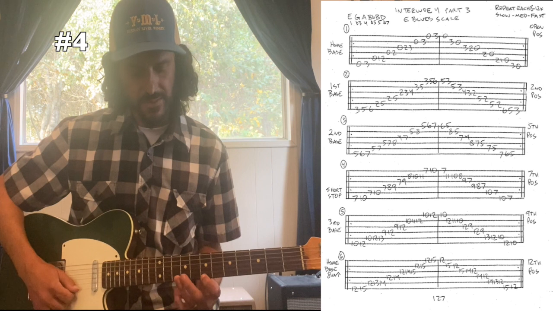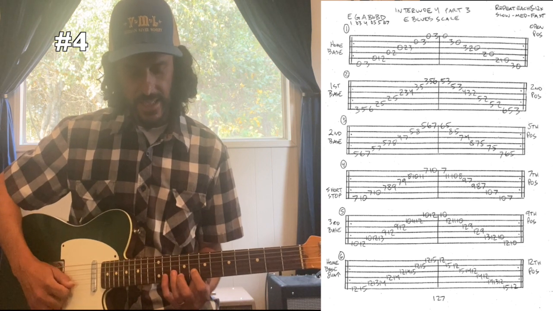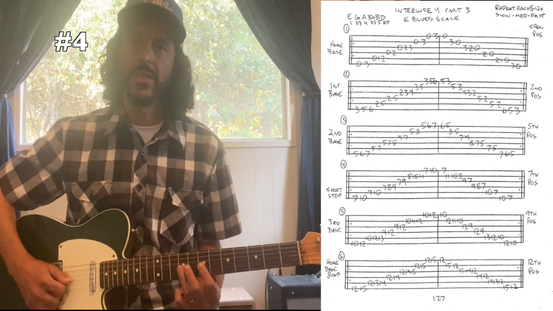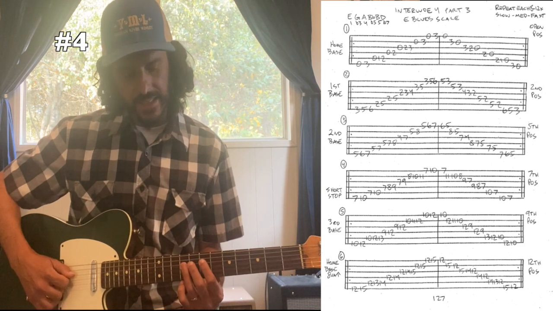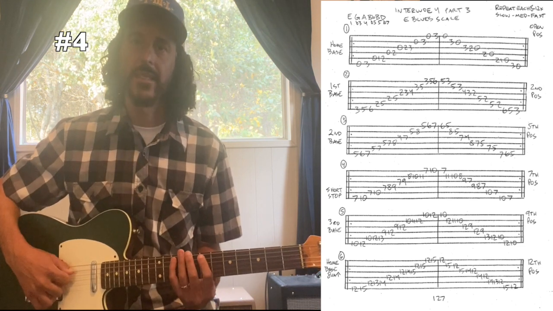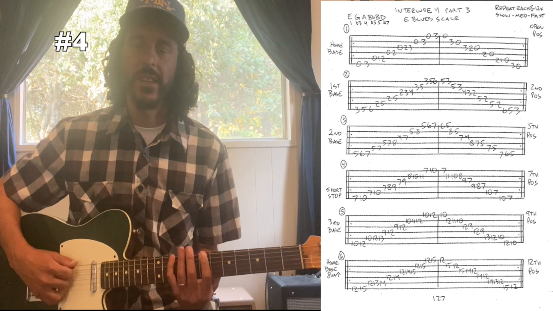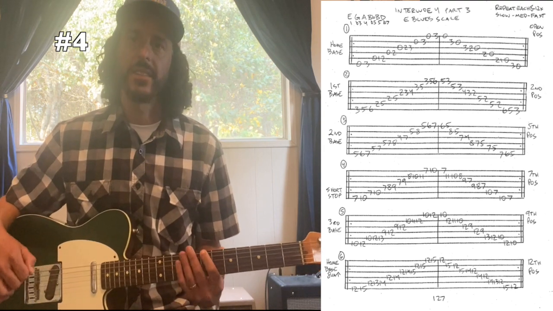Coming back down, 7th fret, 11, 10, 8, 2nd string, 9 to 7, 3rd string, 9, 8, 7, 4th string, 10 to 7, 5th string, and then 10 to 7, 6th string. Here's that scale up and down.